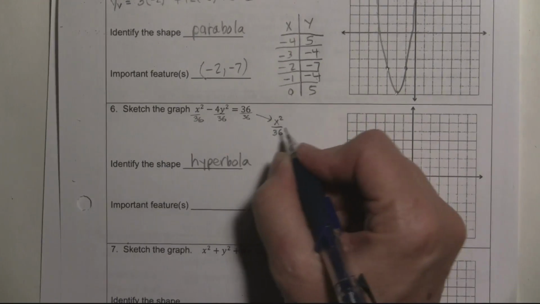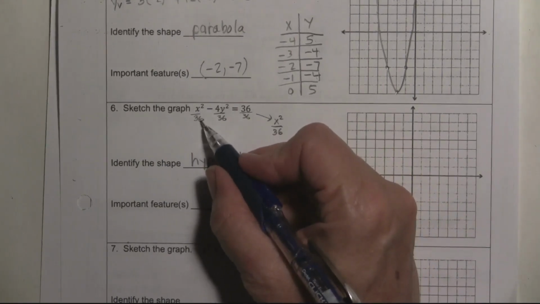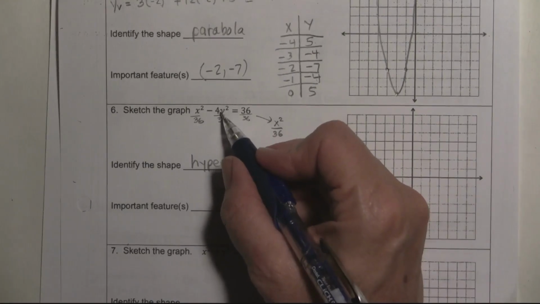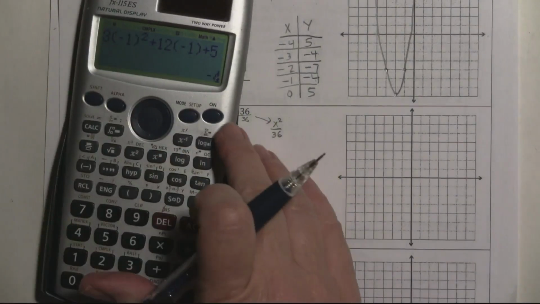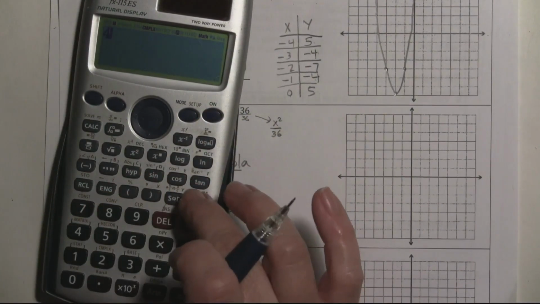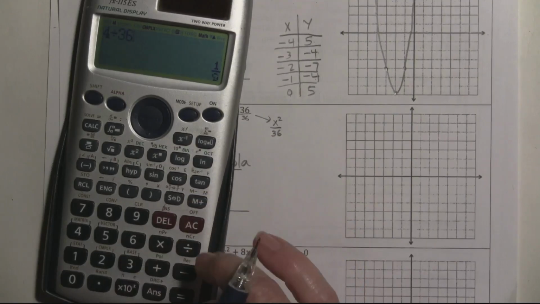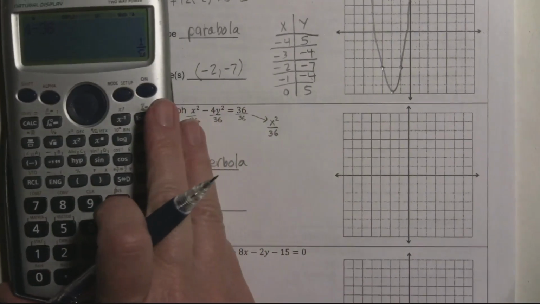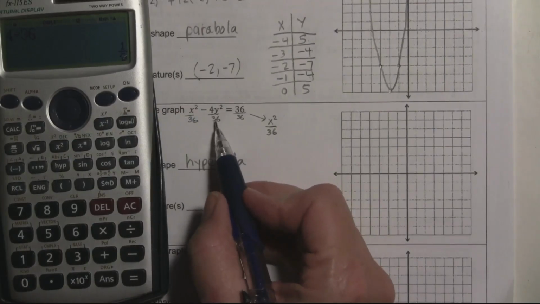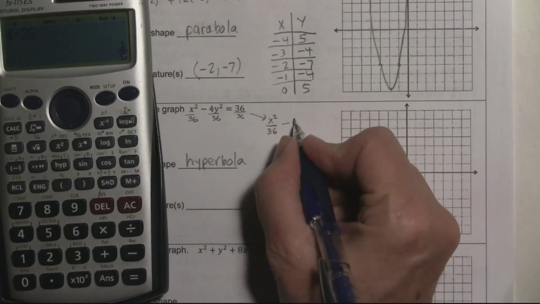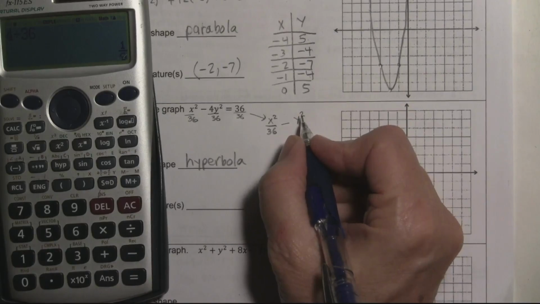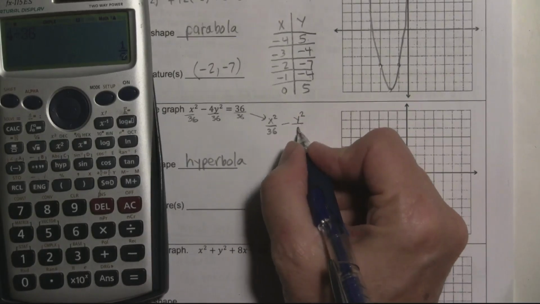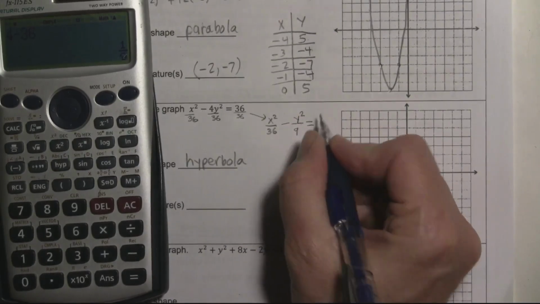Okay, so dividing by 36. Here, x squared over 36 doesn't reduce, but 4 and 36, you can put it in your calculator, and in fact, I encourage it. 4 over 36 is 1/9. So this is x squared over 36 minus y squared over 9 equals 1.